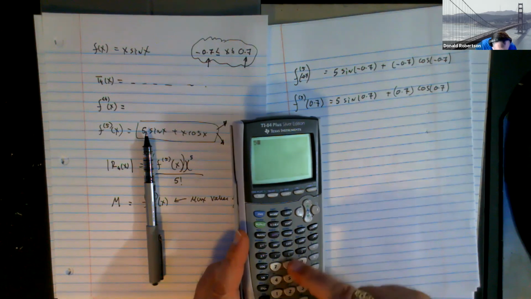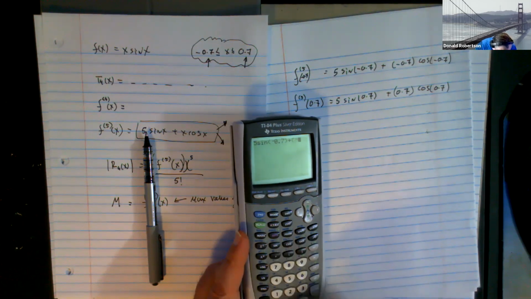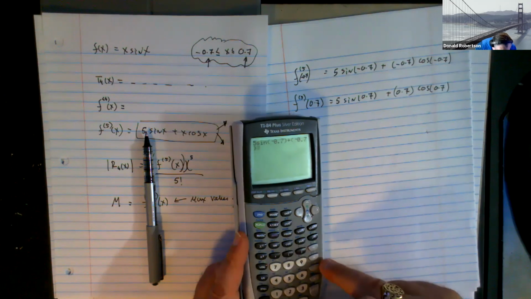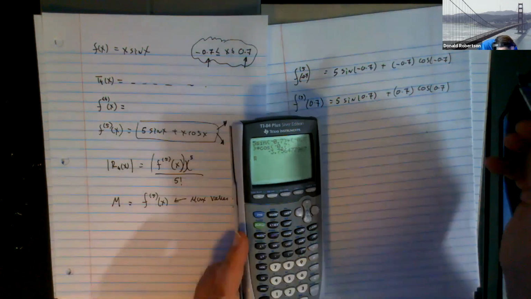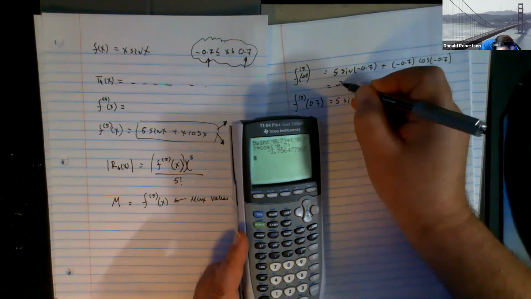So it's going to be 5 times the sine of negative 0.7 add negative 0.7 times the cosine of negative 0.7. And it looks like the answer here is about negative 3.7.